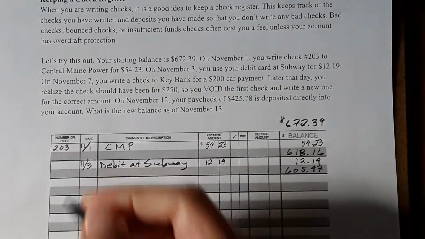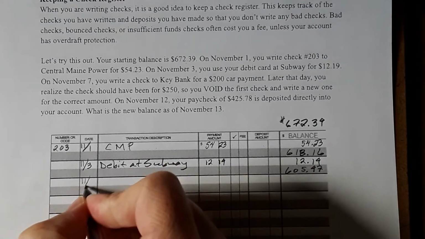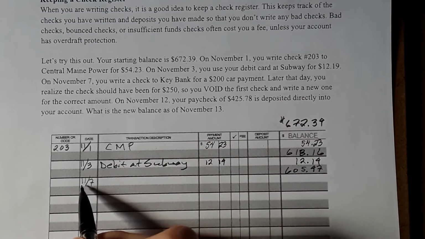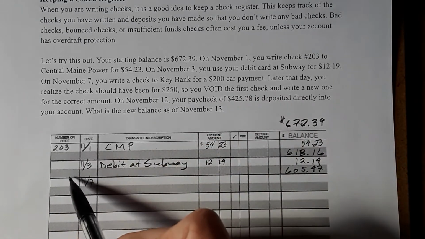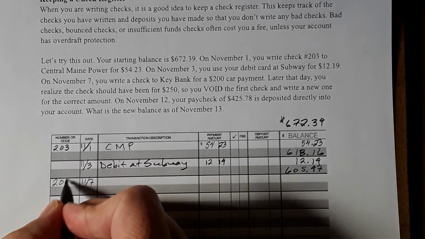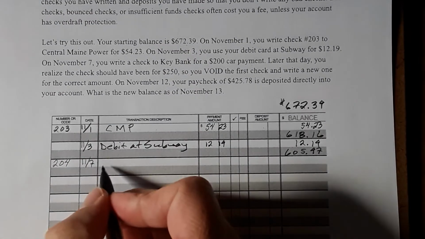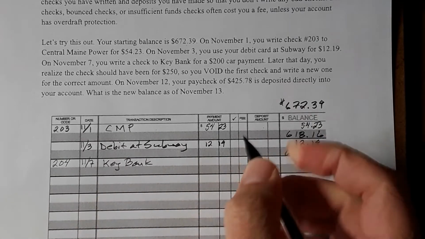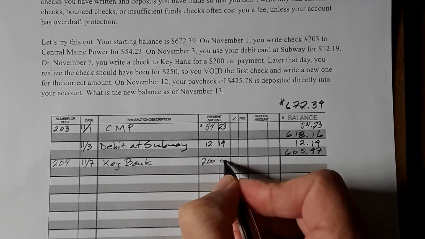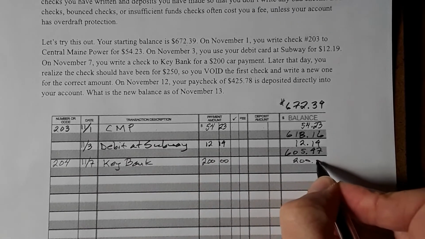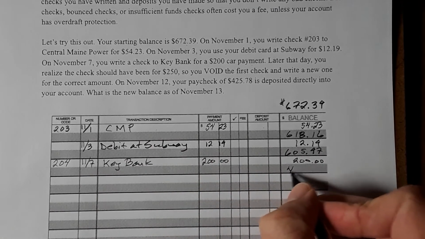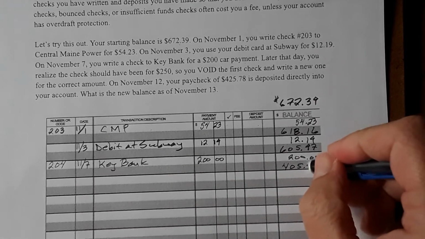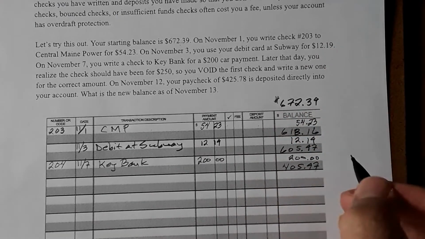All right, that brings us to November 7th. So November 7th, you write a check to Key Bank for a $200 car payment. Now, I didn't say what the check number is, but you've got to assume that it's the next check in line. So I'm going to put 204 for that check number. And then that's made out to Key Bank. And that was in the amount of $200. Put the 200 underneath there. And that one I can do in my head, but I get $405.97. Whoops, not 95. 97 cents.